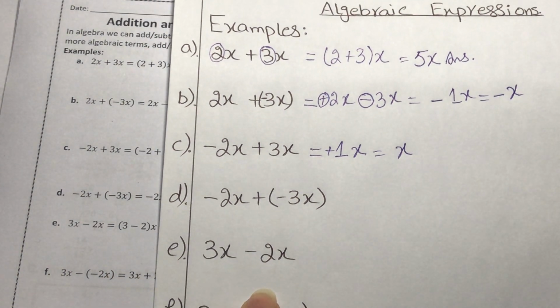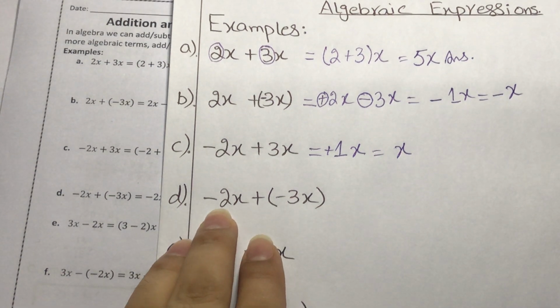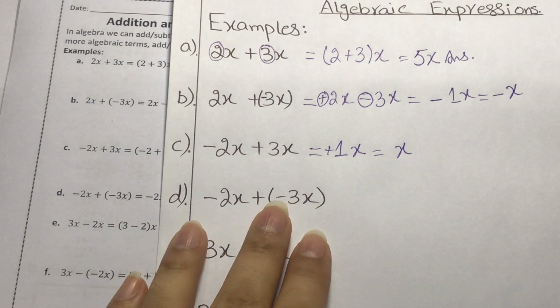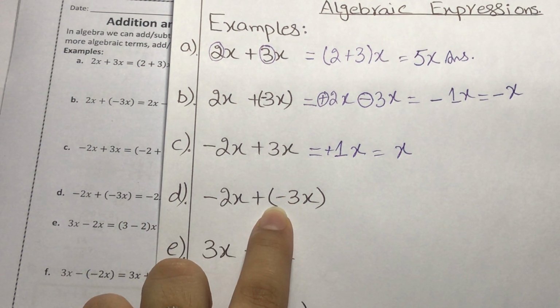Okay, the next example, that is negative 2x plus minus 3x. Again we will expand the bracket first.